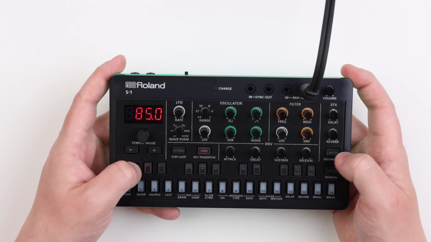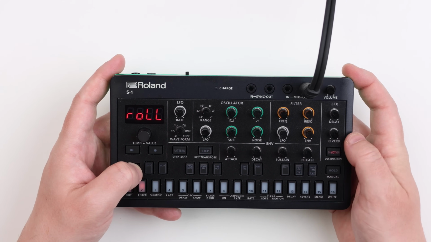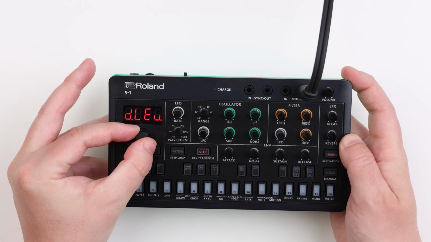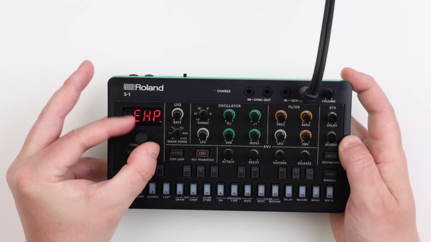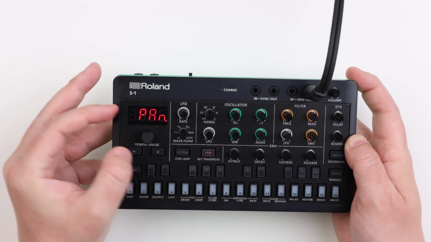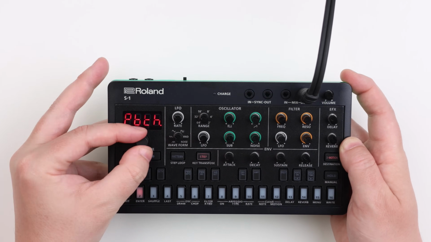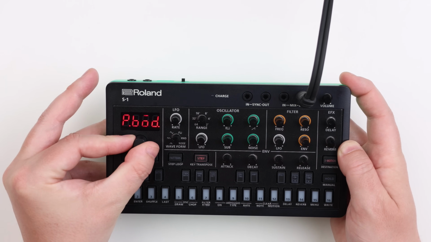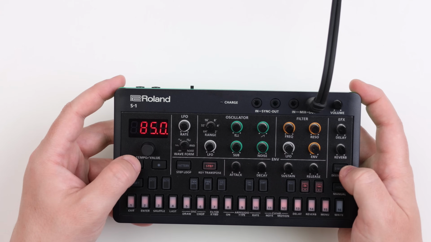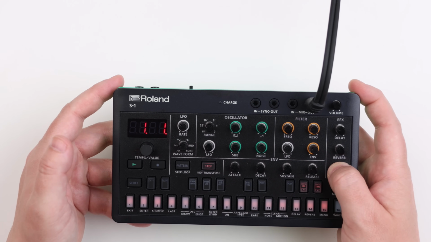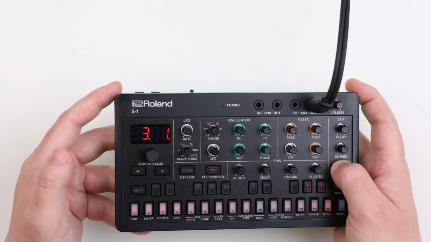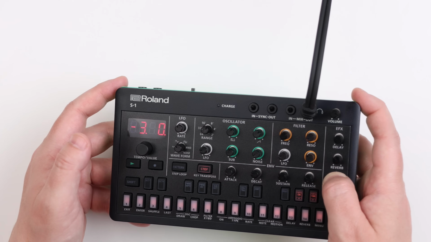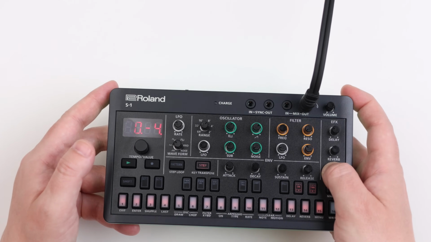So let's see here. Let's hit Shift and D motion destination, and let's select pitch here, and let's change that to, let's see here, let's change it to panning, and let's go to roll here, and let's change that to, let's see here, pitch bend. So now we're affecting the pitch by tilting it, and the panning.